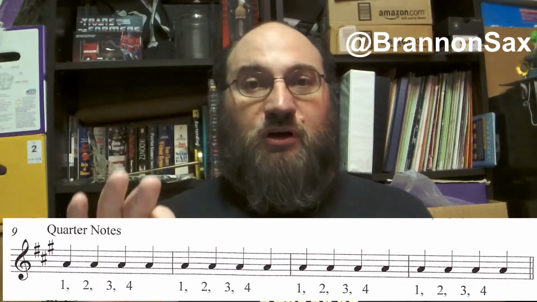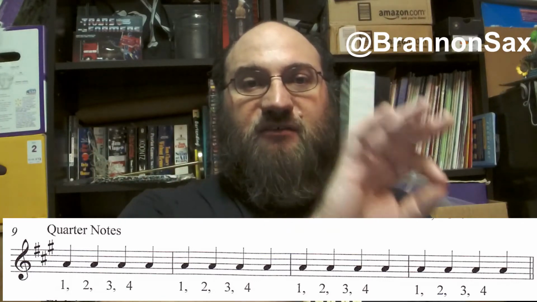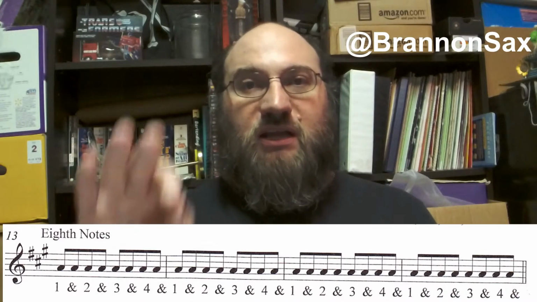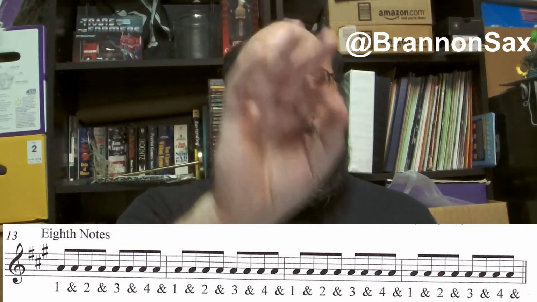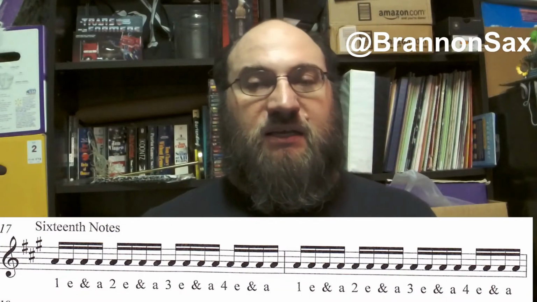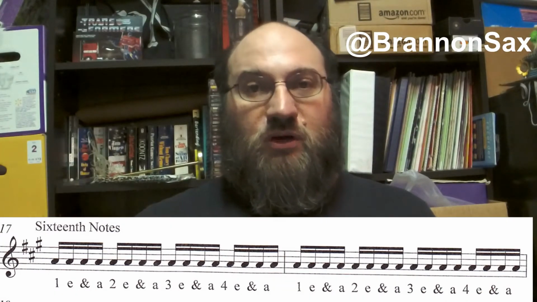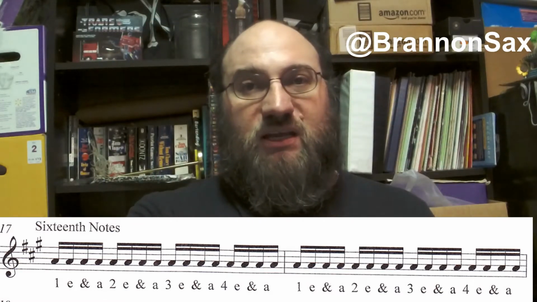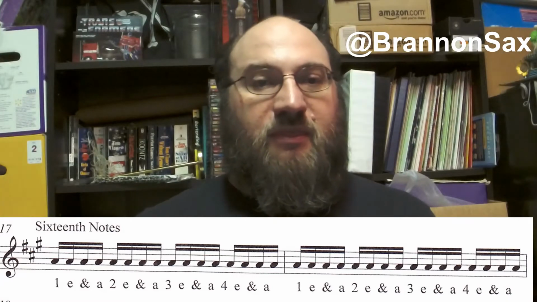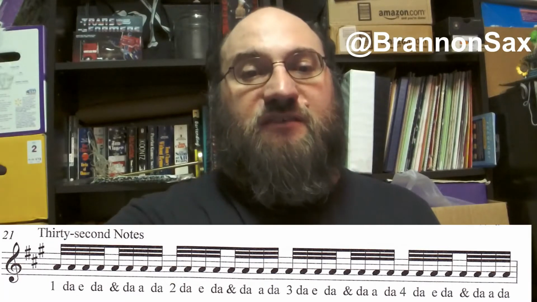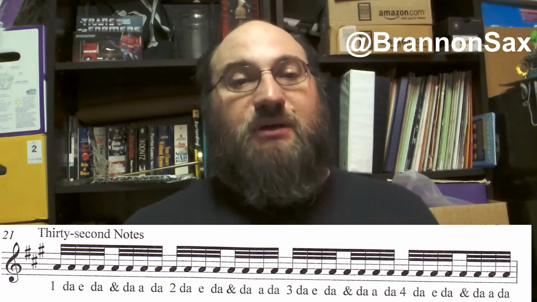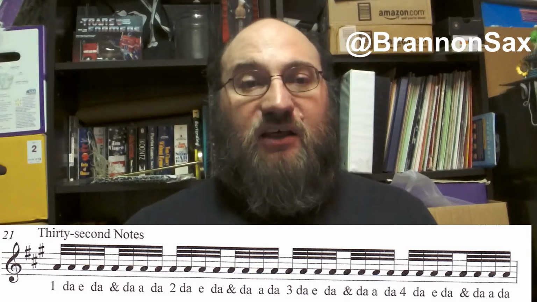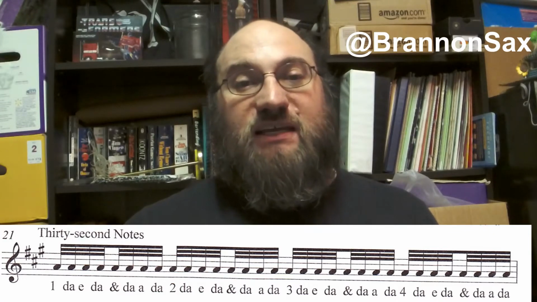Quarter note. 1, 2, 3, 4. Eighth note. 1 and 2 and 3 and 4 and. 16th note. 1 e and a, 2 e and a, 3 e and a, 4 e and a. There is no definitive universal symbol for 32nd notes, but I use 1 da ida and da ada, 2 da ida and da ada, 3 da ida and da ada, 4 da ida and da ada.